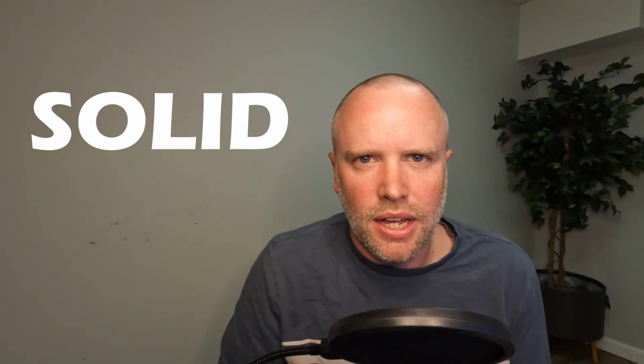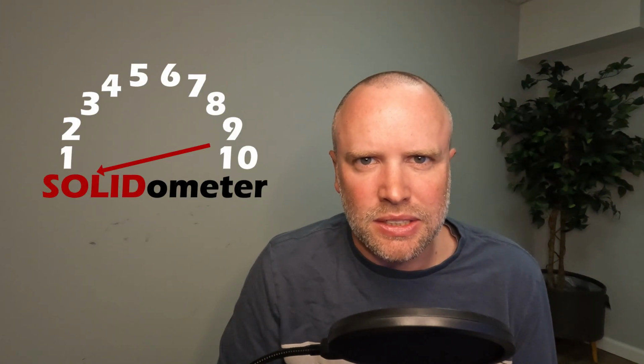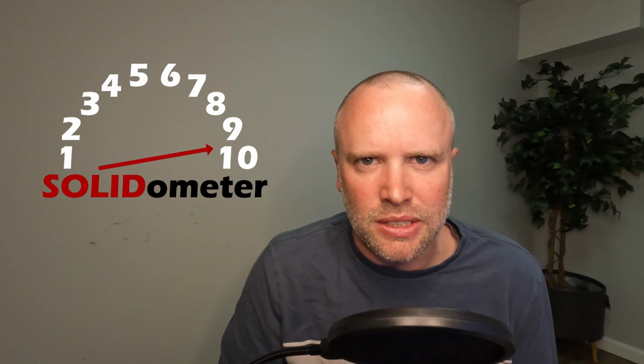I admit, I do like the principles behind solid. It's a good goal to strive for. It makes the code more readable and maintainable. But it is just my opinion as to how readable and maintainable my solid code is. There's no metric to say that this is a solid score of 9.3 on a scale of 0 to 10.